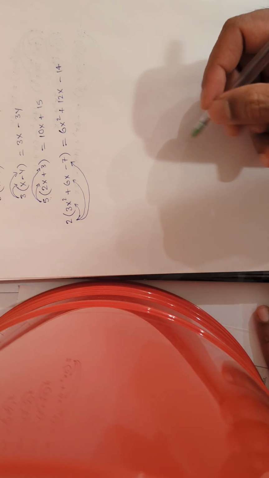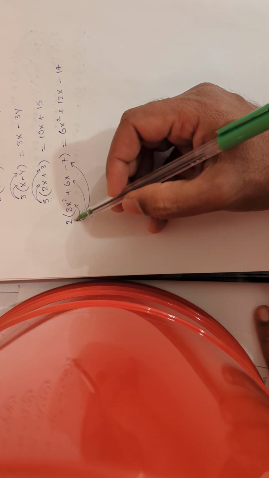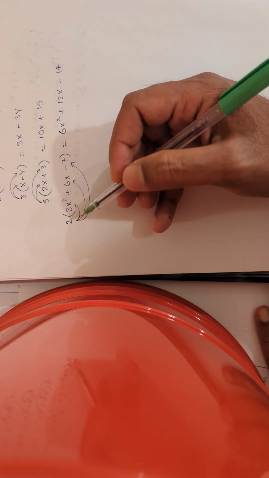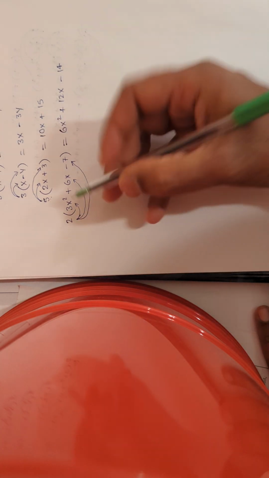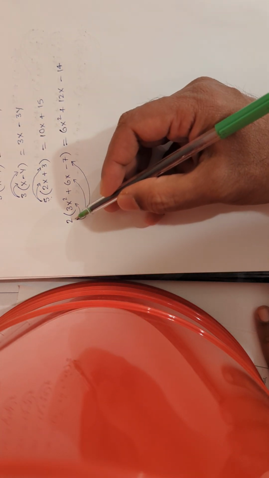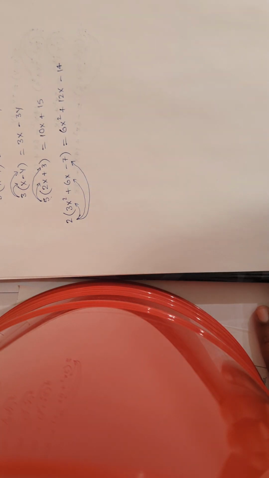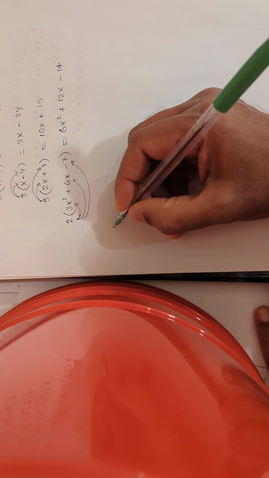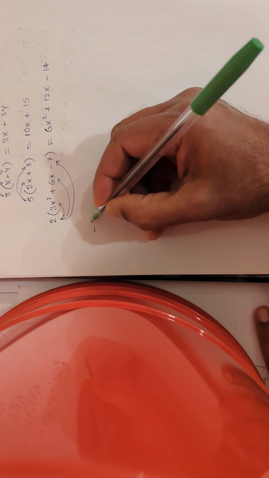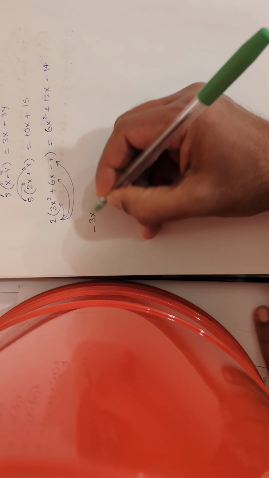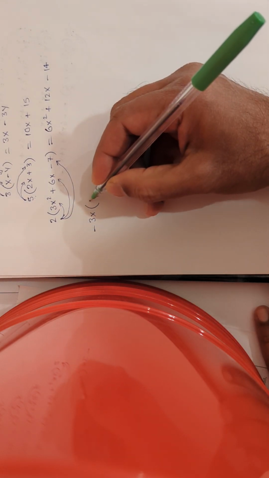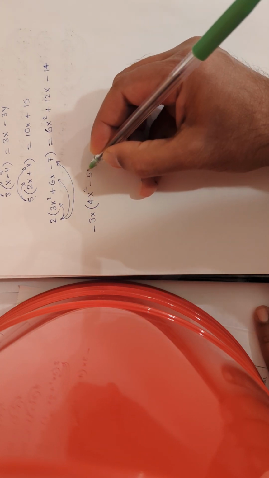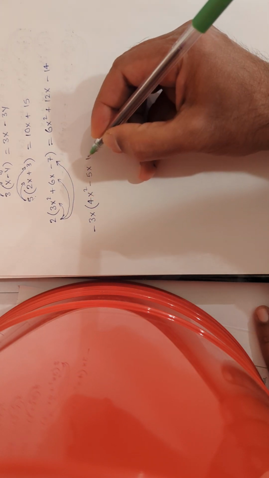Now let's say we have not a number outside, but maybe a monomial. So the quantity outside might also have a variable in it. So say, and let's actually keep it negative this time, negative 3x times (4x square minus 5x plus 2).